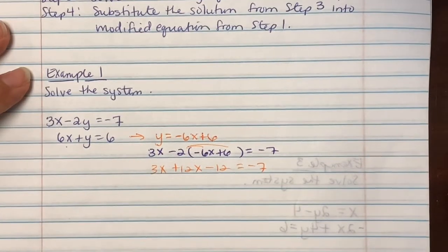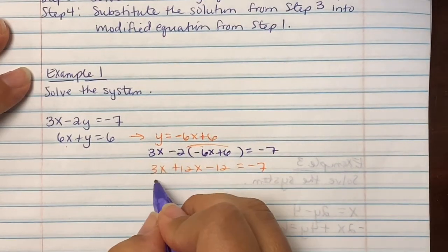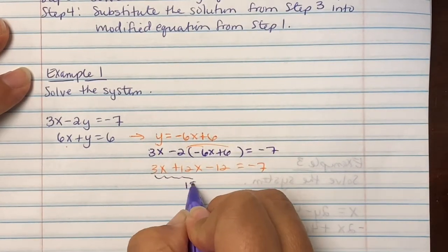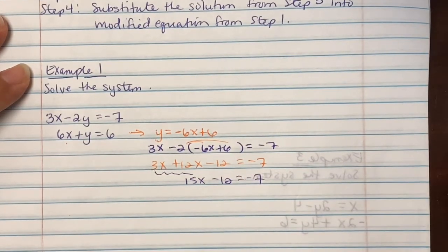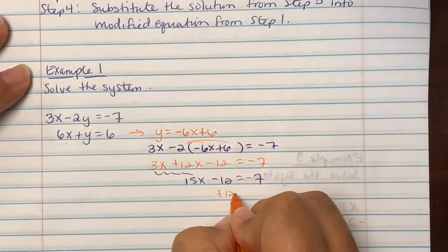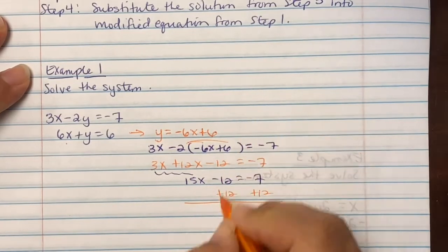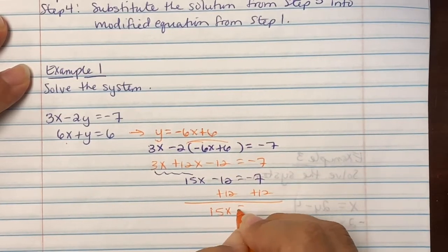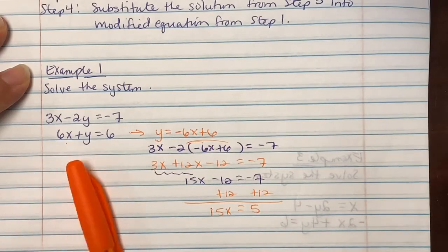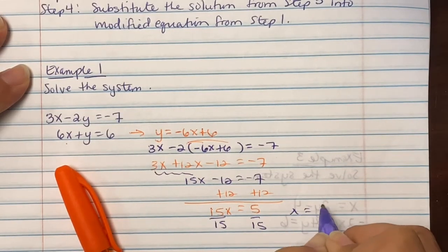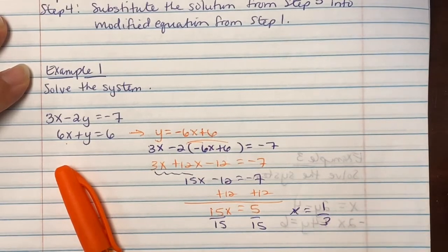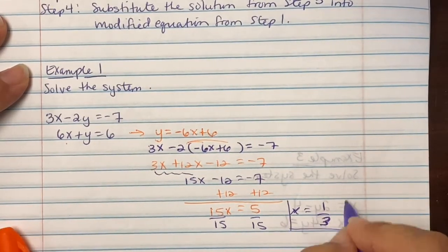Then we are going to combine our like terms. So 3x and 12x is 15x minus 12 equaling negative 7. Add 12 over. You have 15x equaling 5. Divide both sides by 15. So x is equivalent to 1/3. We have a fraction. So I know what x is equivalent to.